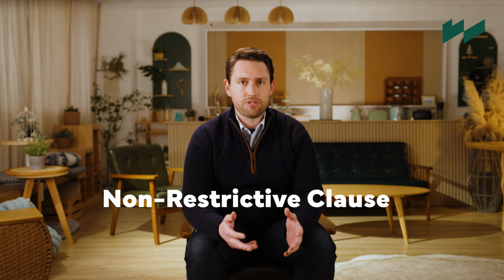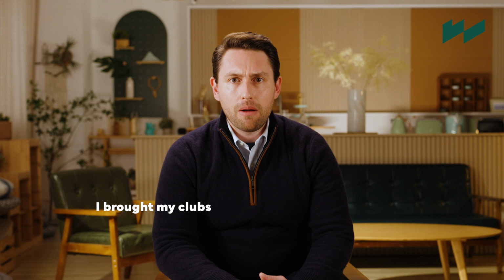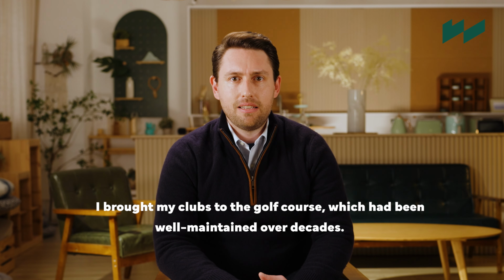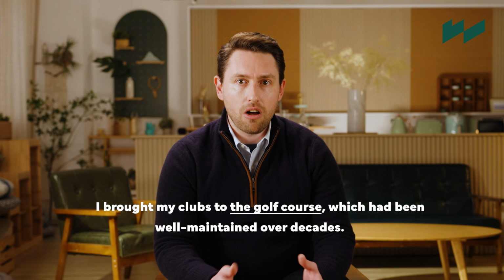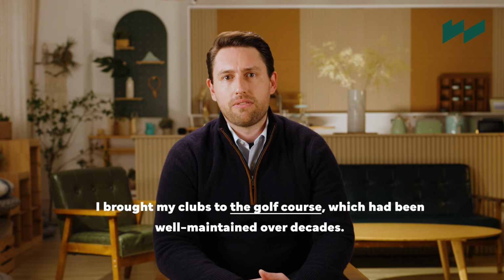By contrast, the pronoun which introduces what is called a non-restrictive or non-essential clause. It is introduced by a comma and adds a meaning to the sentence that the sentence could lose while still maintaining its basic structure. Consider the following sentence involving a non-restrictive clause using the pronoun which. I brought my clubs to the golf course, which had been well maintained over decades. Here, in this sentence, my non-restrictive clause at the end of the sentence serves to modify the noun that comes immediately before it, the golf course, and the basic meaning of the sentence would survive intact without the non-restrictive clause.